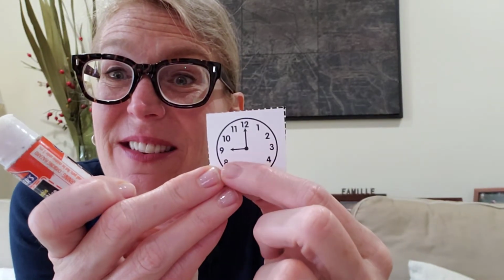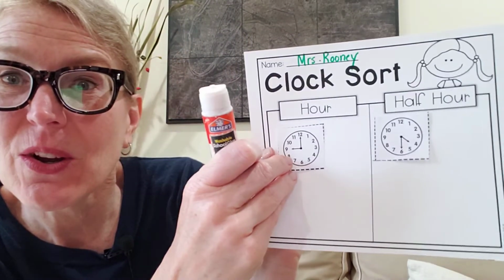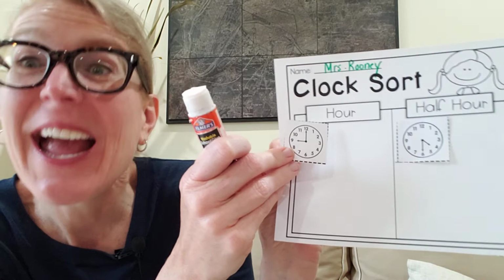All right, let's take a look at this one. Can you find this one for me? Okay. The hour hand is pointing right at the 9, and the minute hand is pointing up to the 12. So this is 9 o'clock. So is this an hour or a half hour? It's an hour. Good. Because it's saying o'clock. So it's saying to the hour.